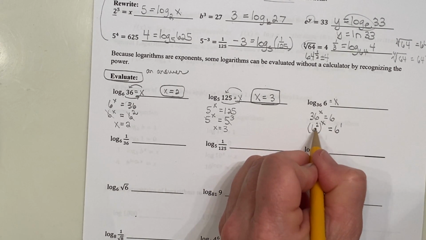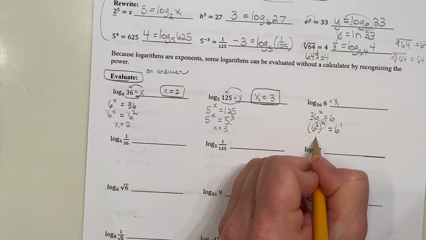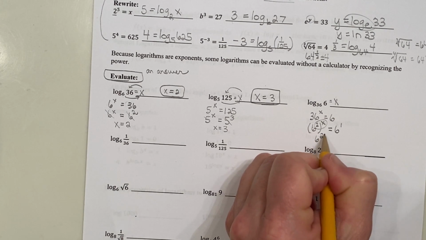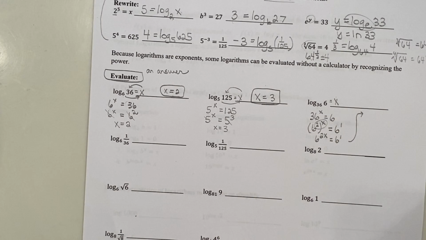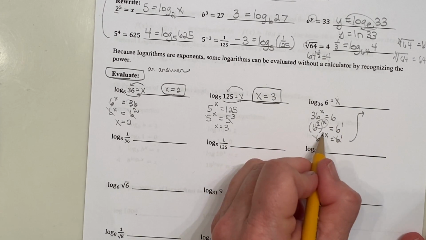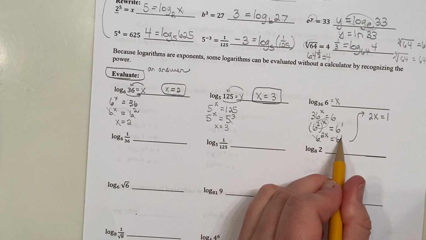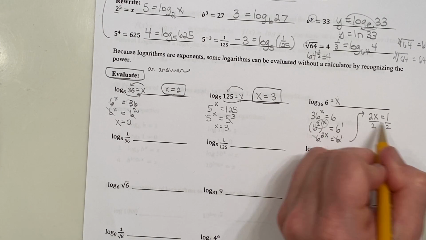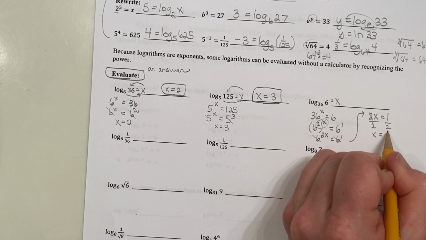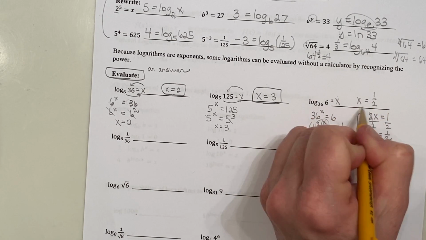All right, when I look at this right here, I can multiply these two exponents together because we have a property of exponents that says, hey, you can multiply these. So I've got the base of 6 raised to the 2x power equals 6 to the 1st. I have the same bases, so let's equate the exponents. 2x has to equal that 1. These two have to be equal. Now I have an algebraic equation where I divide both sides by 2 to get x by itself, and I'm going to get my answer. So my answer here is x equals 1/2.